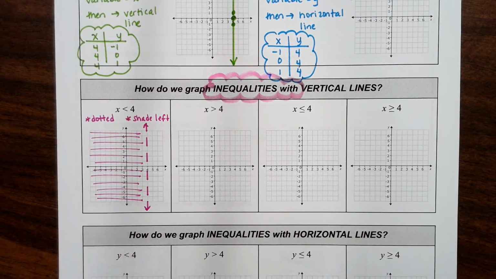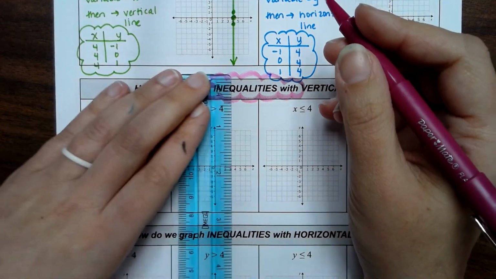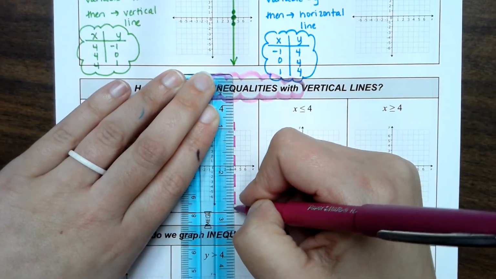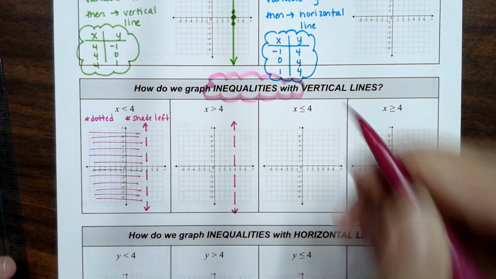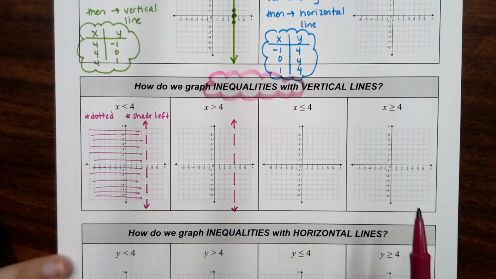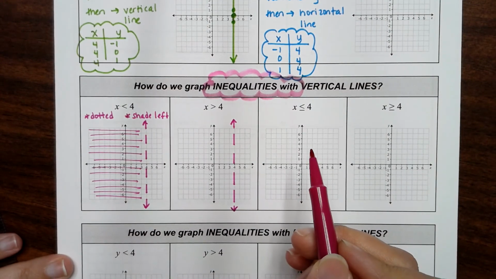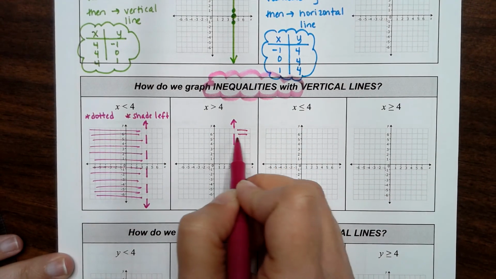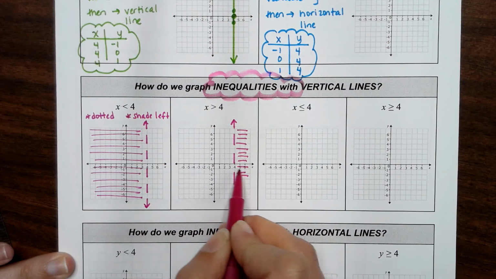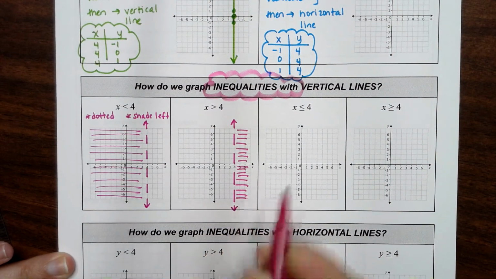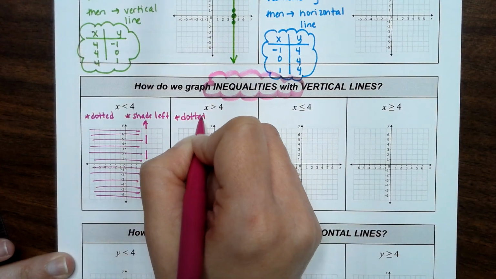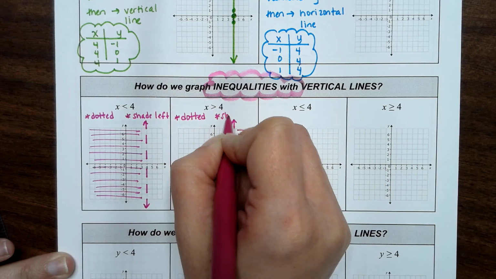For the next graph, it's going to be the same dotted line. So I'm going to have a dotted line on the number 4, and the reason I'm using a dotted line is that there's no equal to underneath the little symbol here. But this time, since it's a greater than symbol, I'm going to shade to the right. Just like the other time I shaded to the left, this time I'm going to shade to the right.